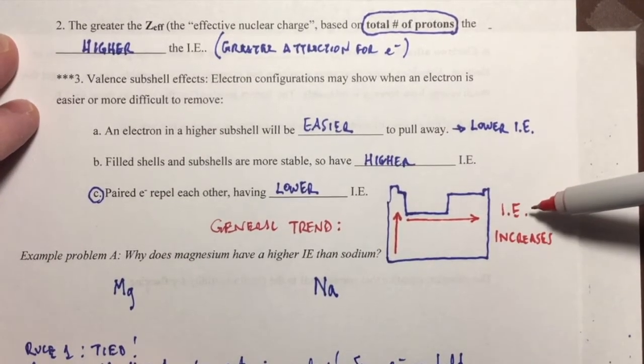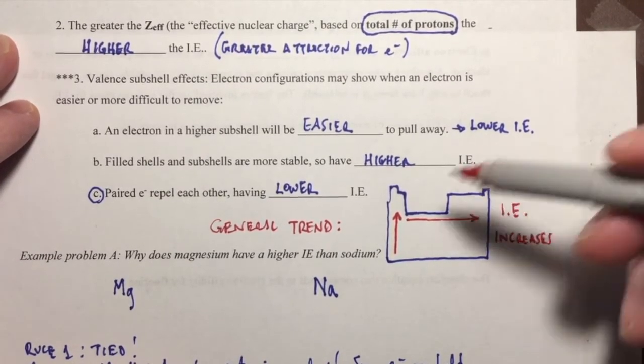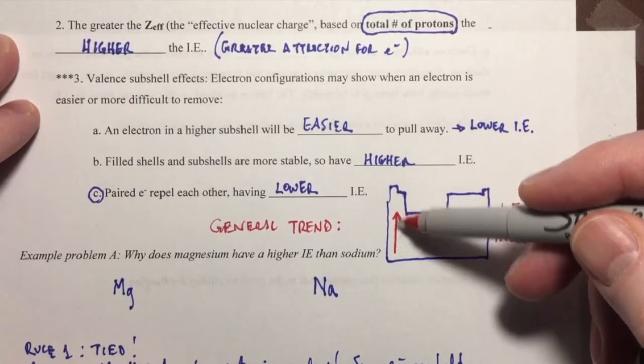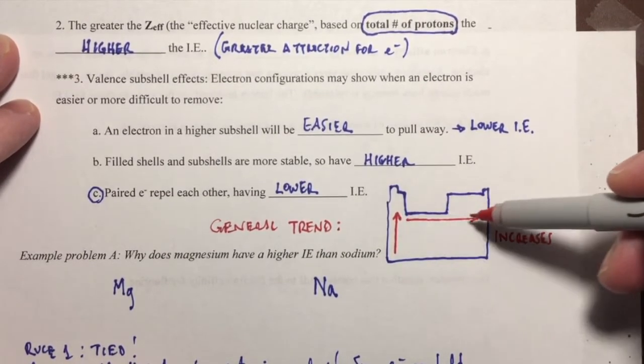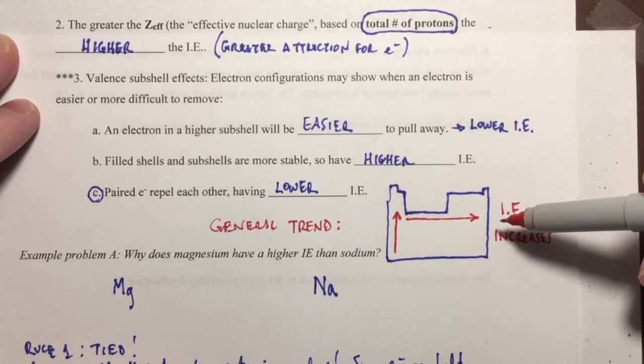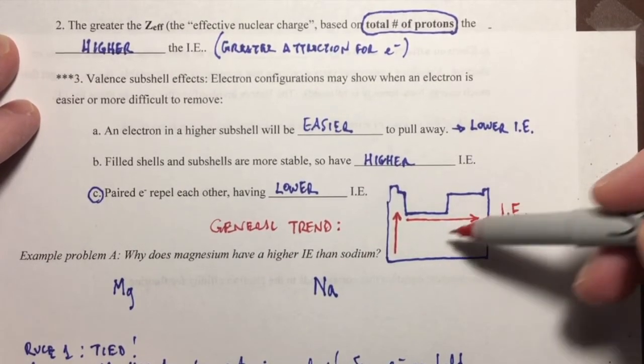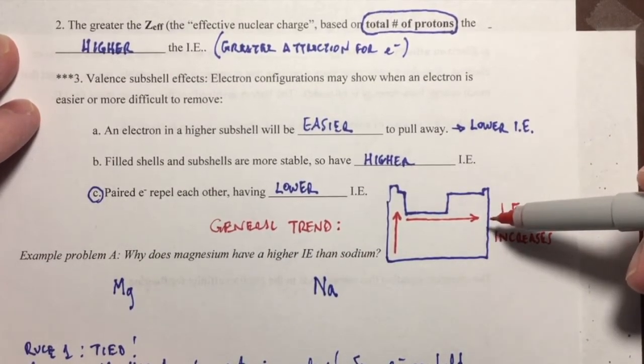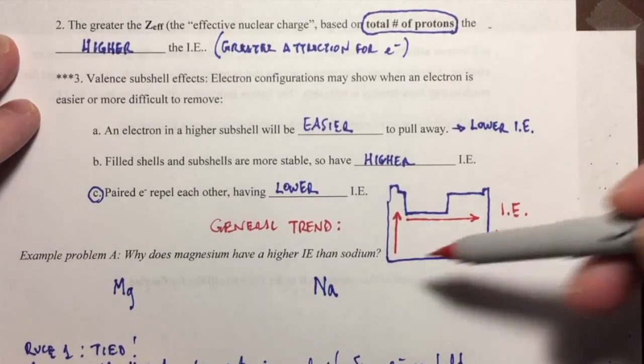So the general trend is that ionization energy increases as we go up a column, up a group, and across a period, across a row, to the right. And you will recall this is exactly the opposite of the general trend of atomic size, which generally gets larger as you go left and down.